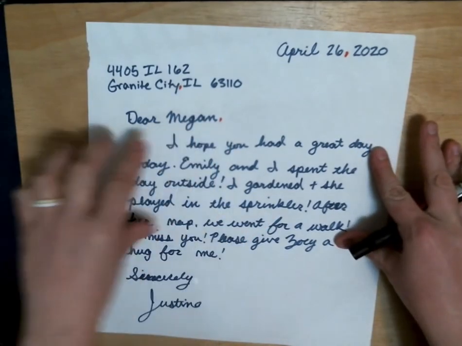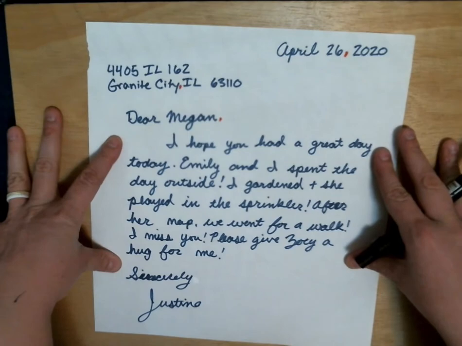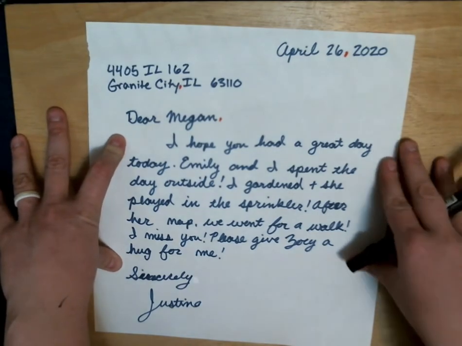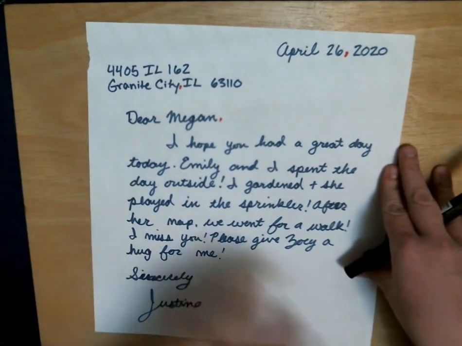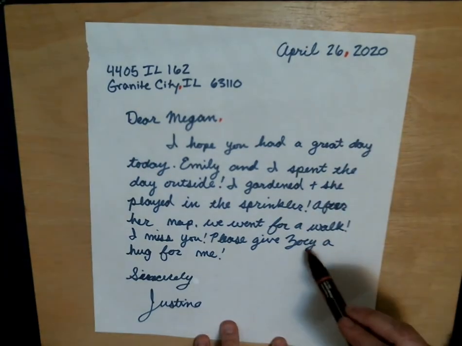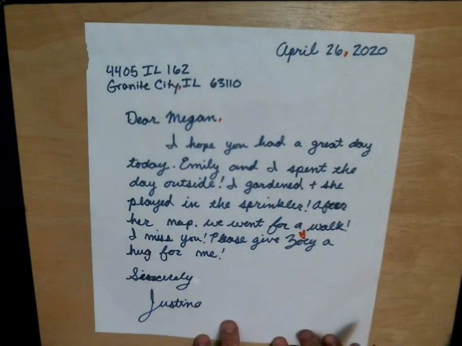Now this part, this is called the body of the letter. Like I said, I included all the punctuation in the body of the letter. This just talks about my day. I said, Dear Megan, I hope you had a great day today. Emily and I spent the day outside. I gardened and she played in the sprinkler. After her nap, we went for a walk. I miss you. Please give Zoe, that's my beautiful, fantastic, wonderful niece, a hug for me.